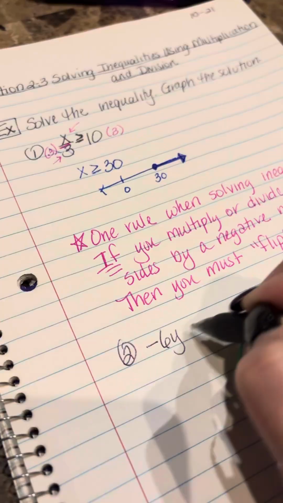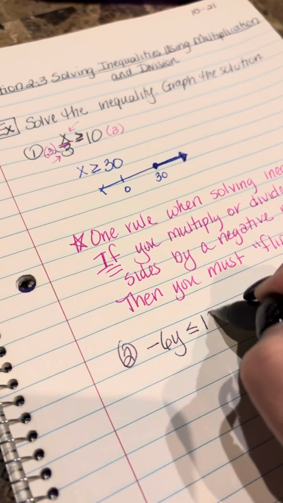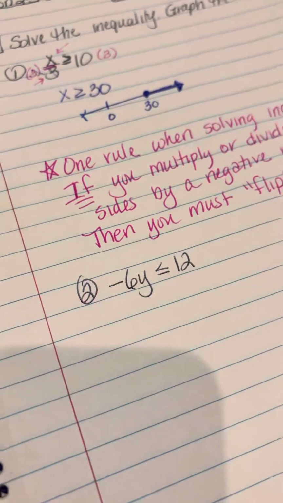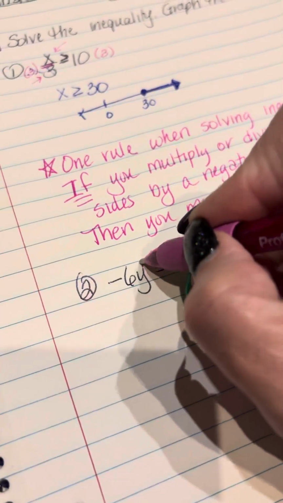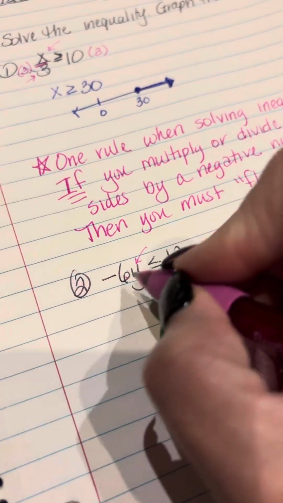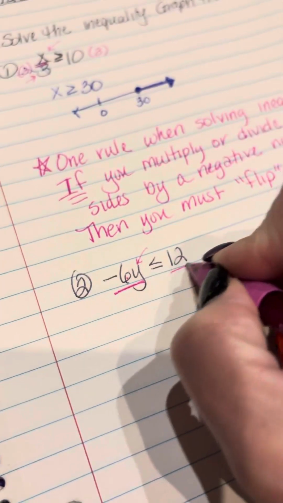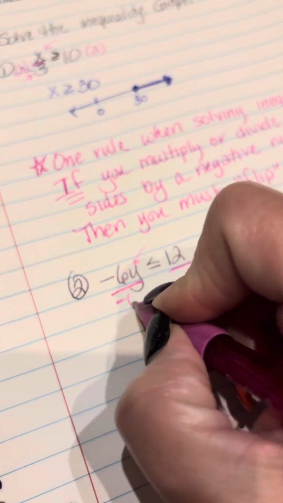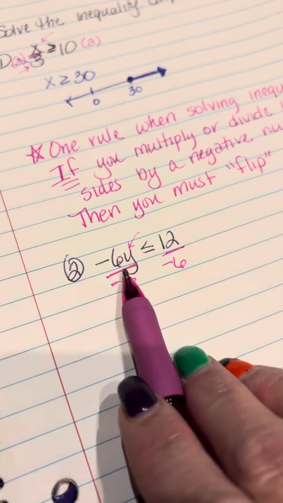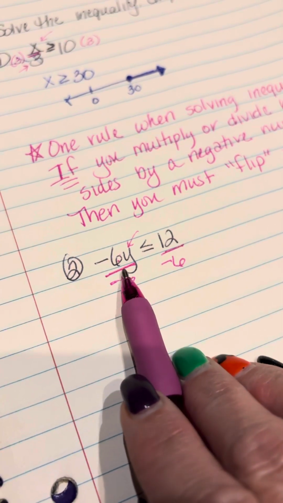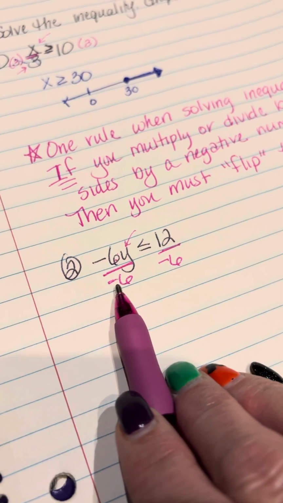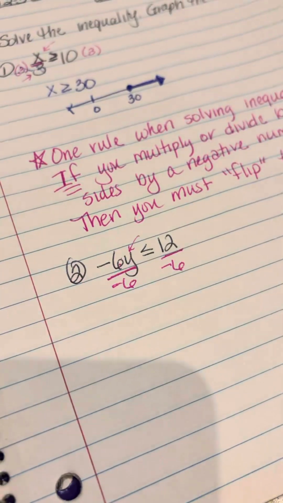Negative 6y is less than or equal to 12. So here's our variable y. What's attached to y is this negative 6. How it's attached is by multiplication. So we are going to divide both sides by that negative 6. This is why when we were solving equations, I used to get so irritated that you didn't understand we were undoing multiplication here and that we would keep this sign the same, because I knew this was coming up eventually.